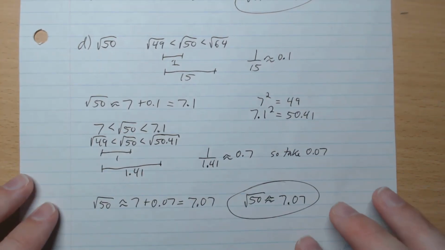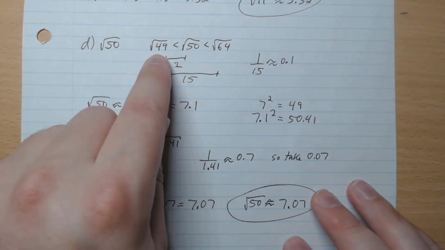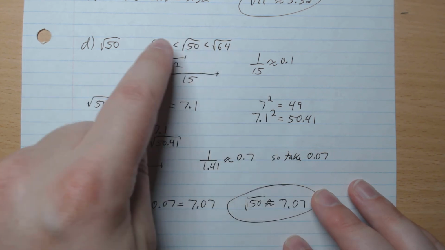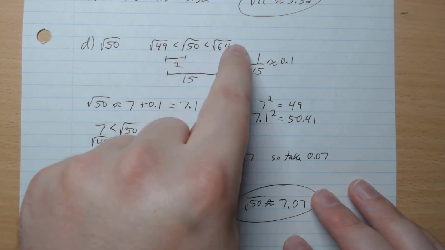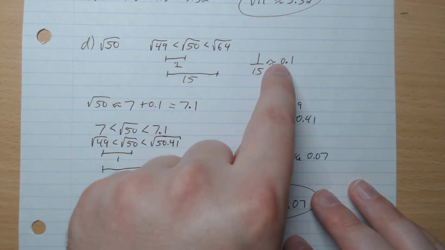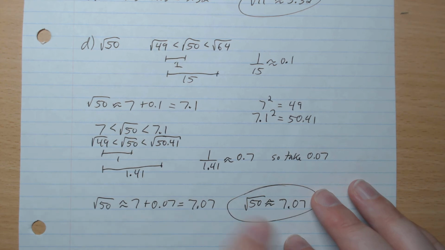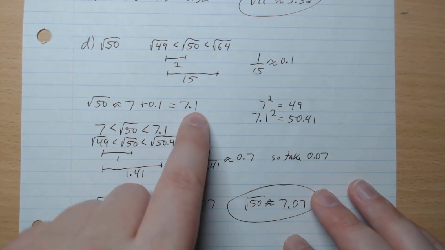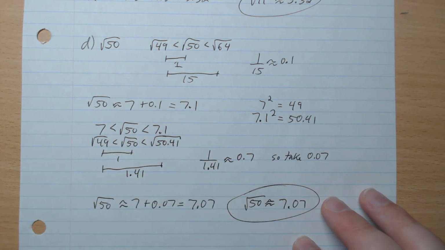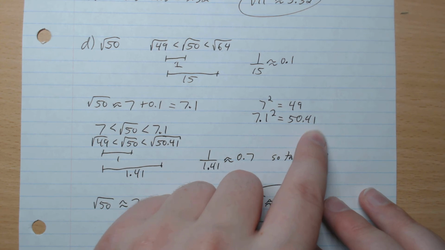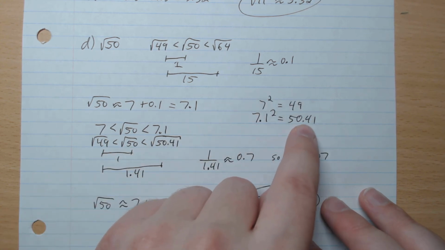D, root 50. Root 50 is between root 49 and root 64. The distance between 50 and 49 is 1. Between 64 and 49 is 15. 1 over 15 is approximately 0.1. So root 50 is approximately 7 plus 0.1, which is 7.1 as such. We look at 7.1 squared, 50.41. So we want to go less than that because we're above 50.